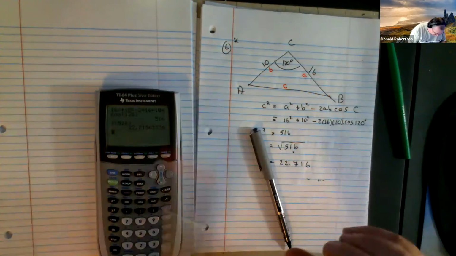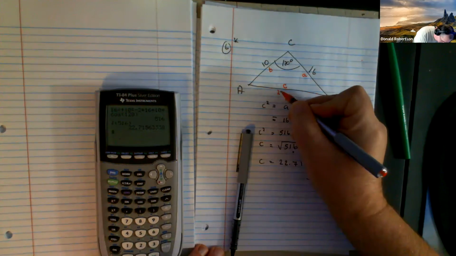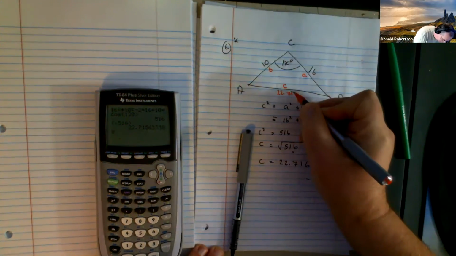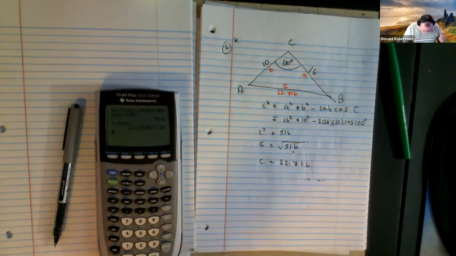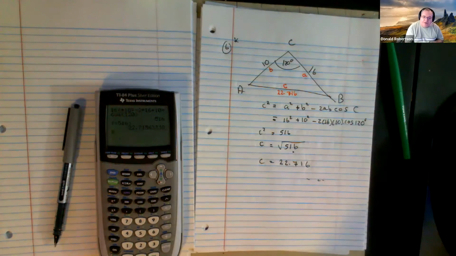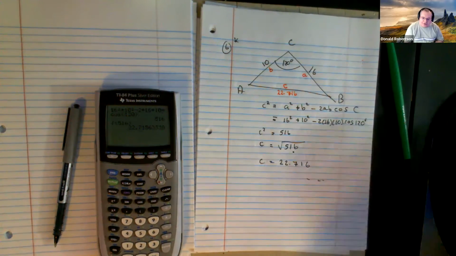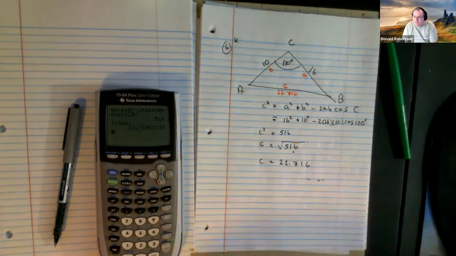Now, once I know this side here, I can then move to find all the other missing pieces. In this case, aren't the missing pieces angles? Right, I can find angle B, and then I can find angle A. And here you've got a choice. Couldn't I use the sine rule to find angle B? There's enough numbers there, and I could use the sine rule to get angle B and angle C.